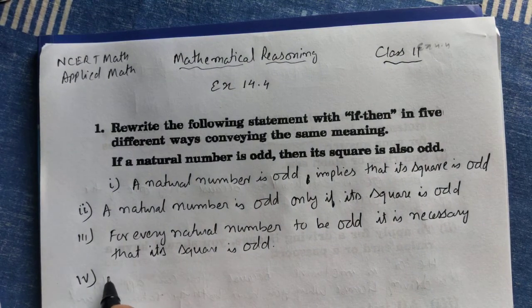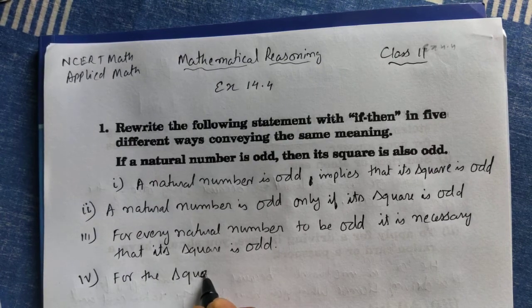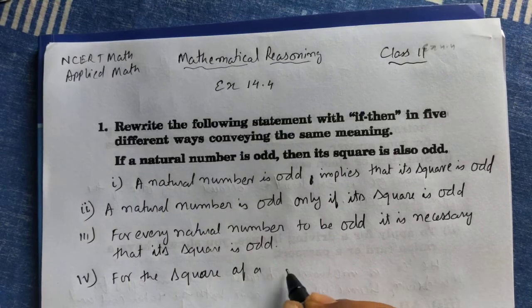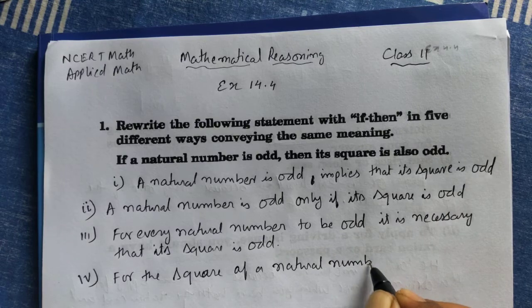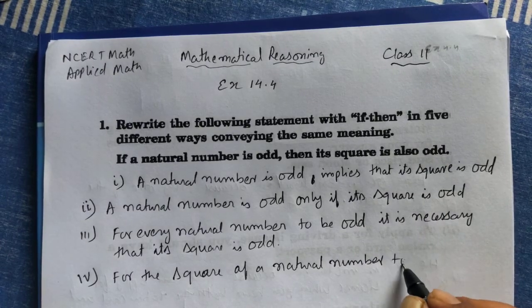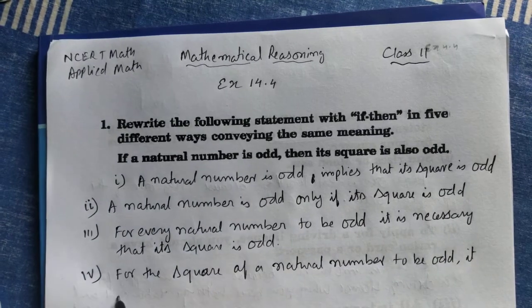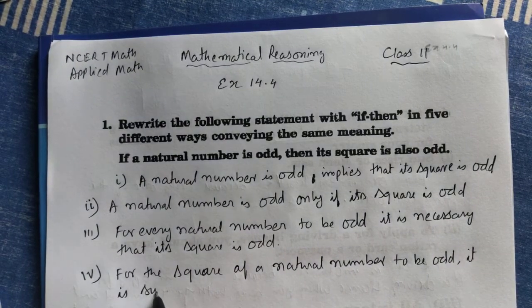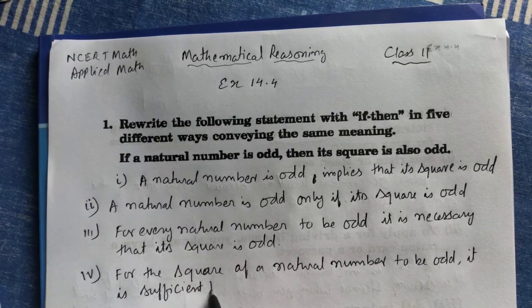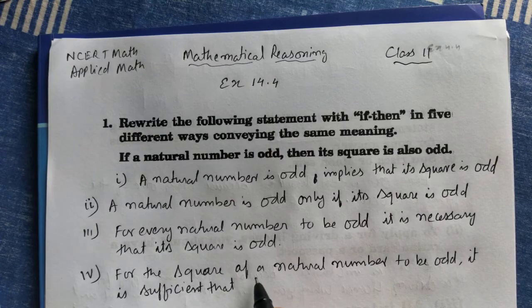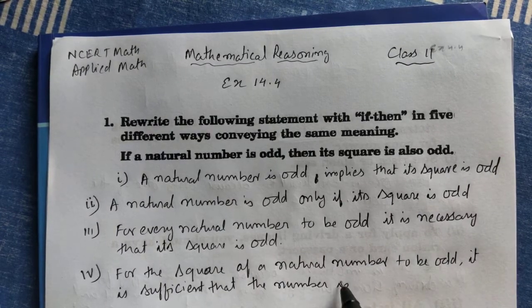Fourth way: for the square of a natural number to be odd, it is sufficient that the number is odd.